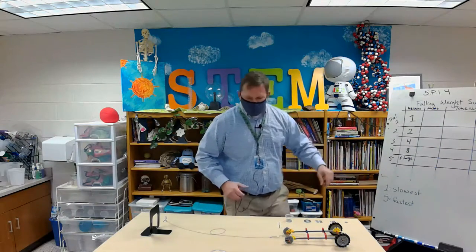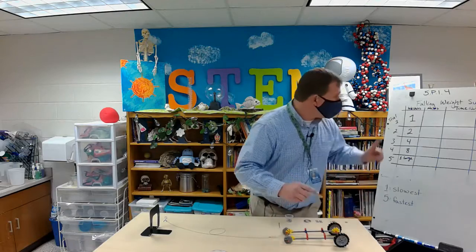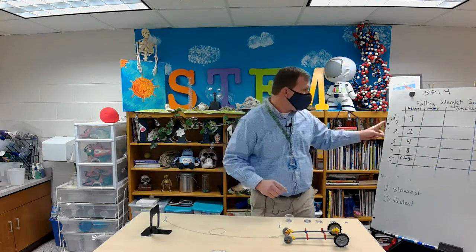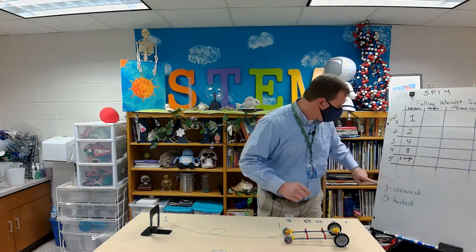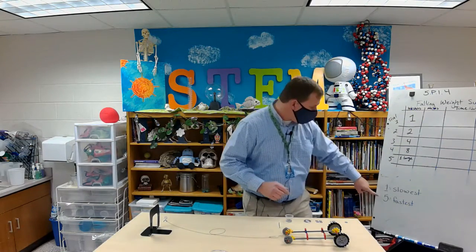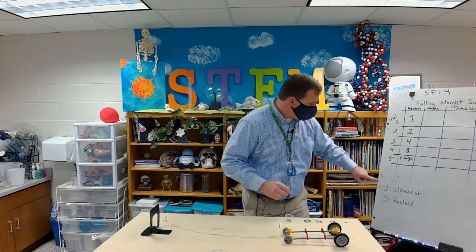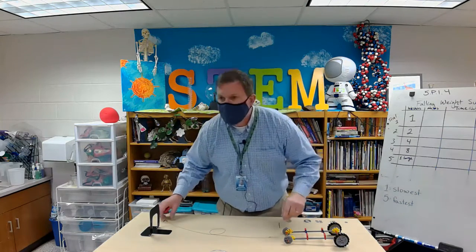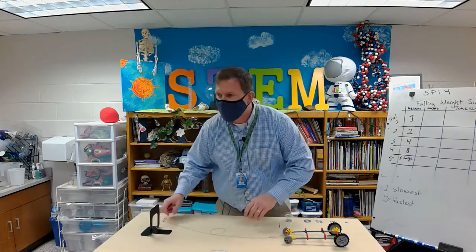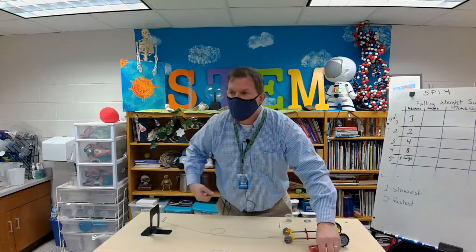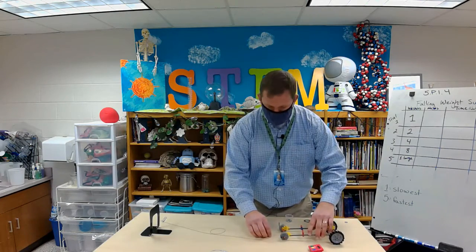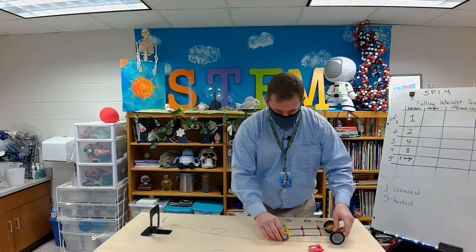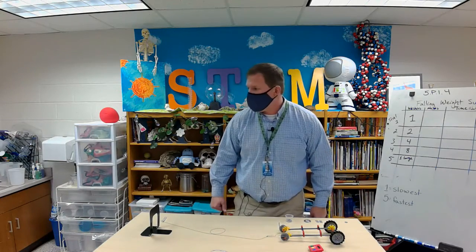Okay, so before we start our first trial, and then at the end, we're going to rank these from fastest being number 5 and slowest being number 1. In the chat box, what is something that could slow our vehicle down? Write in the chat box, what is one thing that could slow our vehicle down? And you could also write this in your science notebooks too.